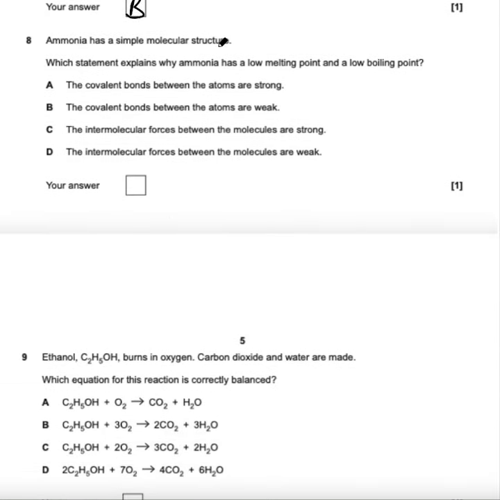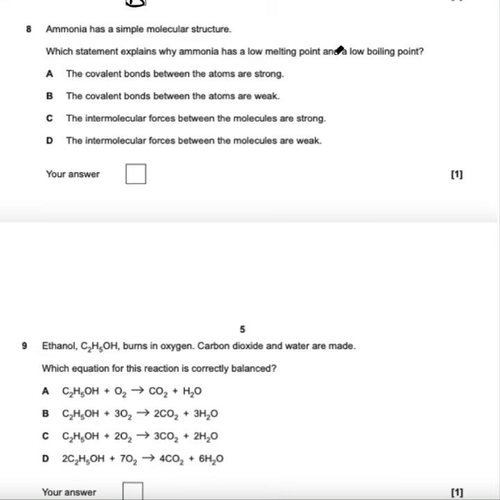Ammonia has a simple molecular structure. Which statement explains why ammonia has a low melting point and boiling point? Okay, so this is what ammonia looks like. It's NH3. This is called the covalent bond, when the atoms are connected together. But ammonia doesn't exist as one molecule, it exists as lots of molecules, with everything else. So this is how things exist in real life.